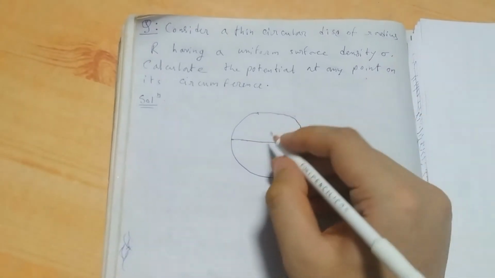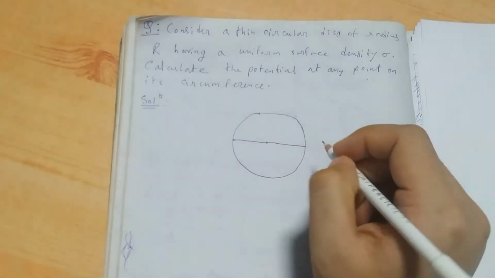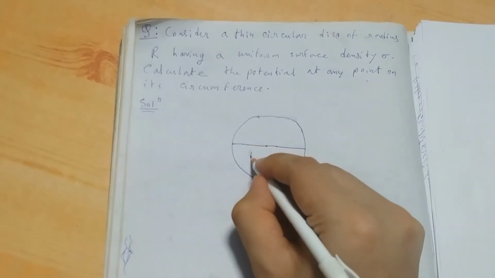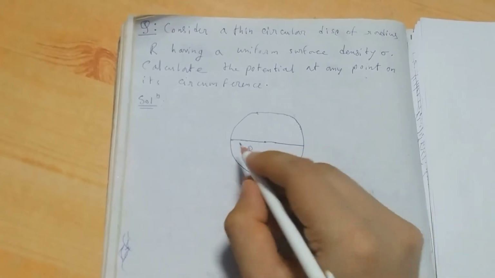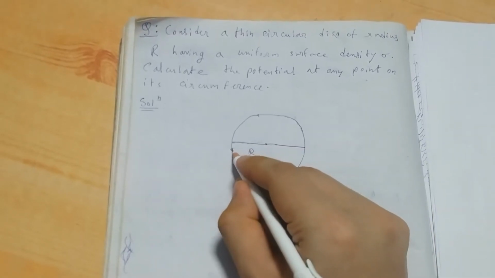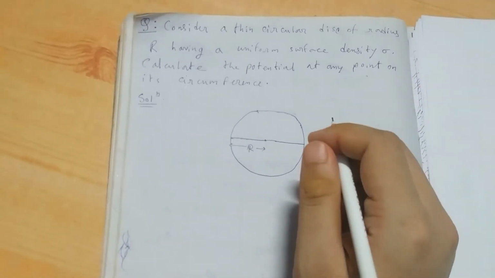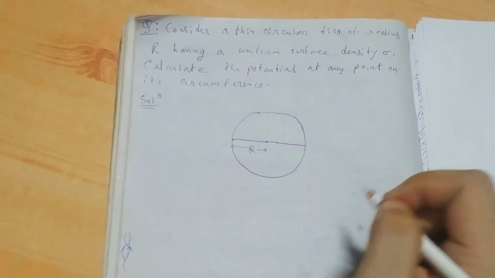Now let's draw its diameter. This is radius r. This is also r. So this distance is r. Okay, so the total is 2r.